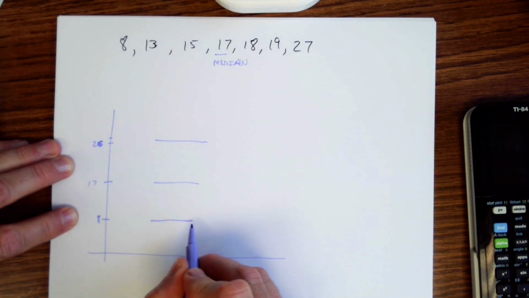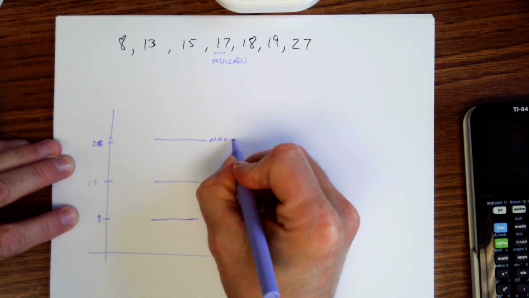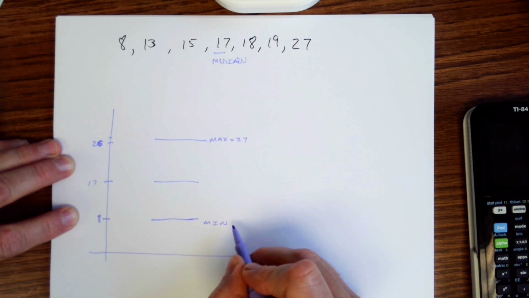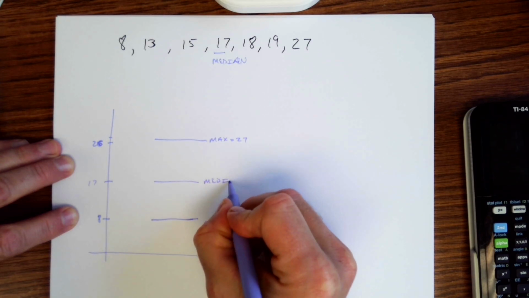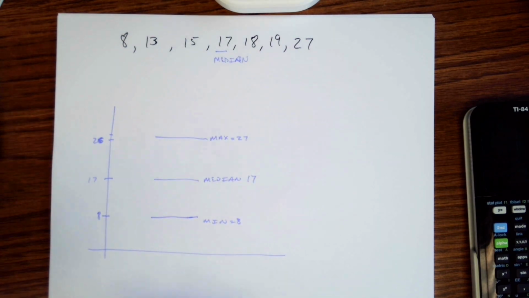And any time we're not directly on that line, it's a good idea just to go ahead and say it. So here's our max at 27. Here's our min at 8. And here was our median at 17.